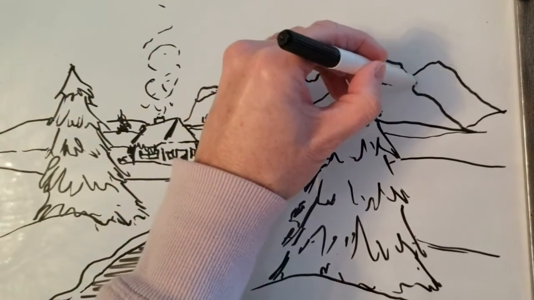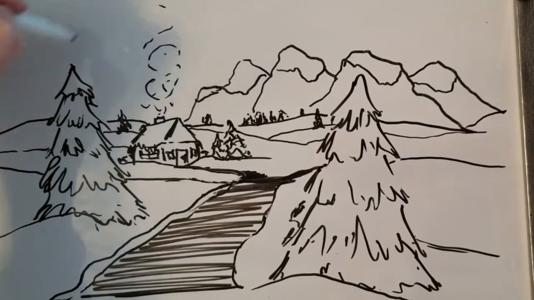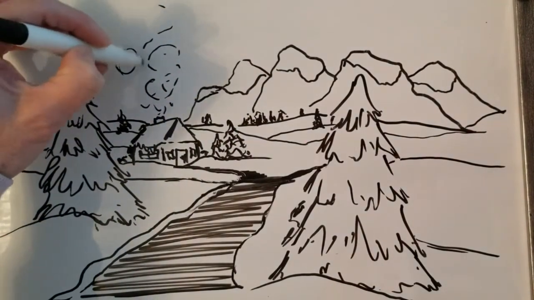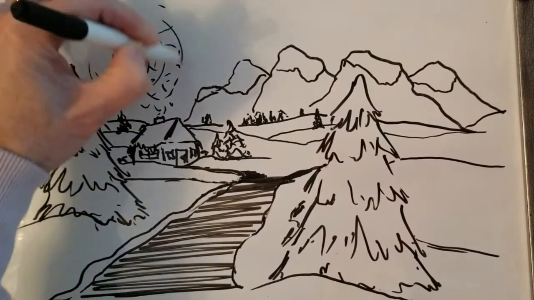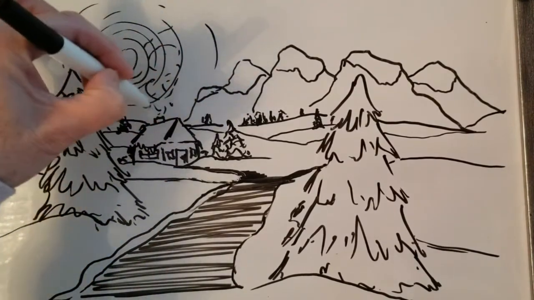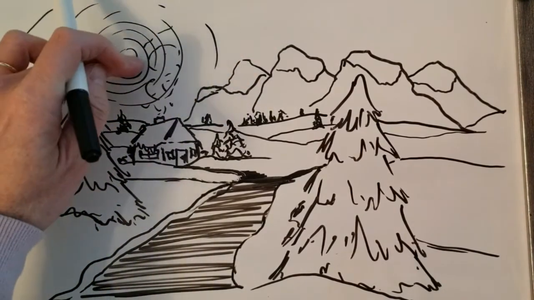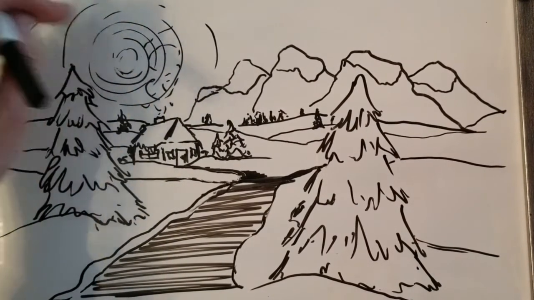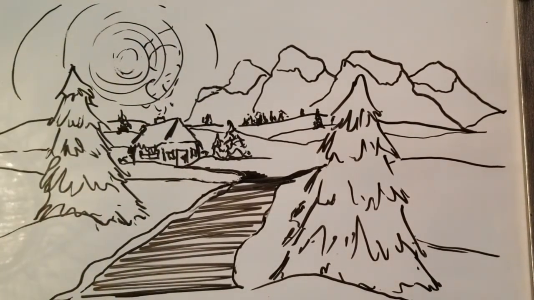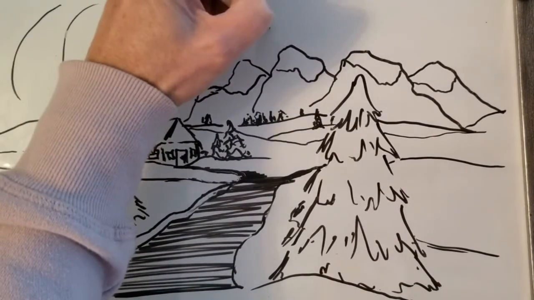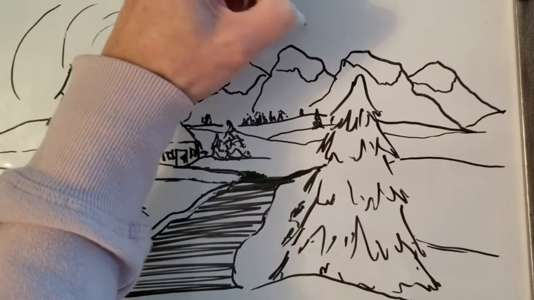And a little sun or moon or something over here. Okay, maybe it's nighttime. And I'm going to kind of have some of these lines. You don't want to have full lines on there, but we could put some stars in the sky if it's going to be a night scene.